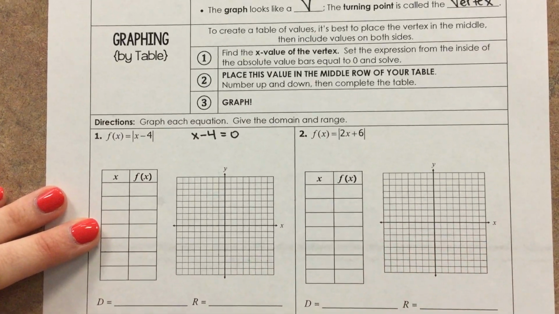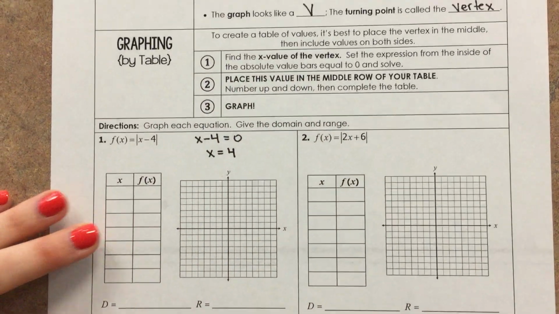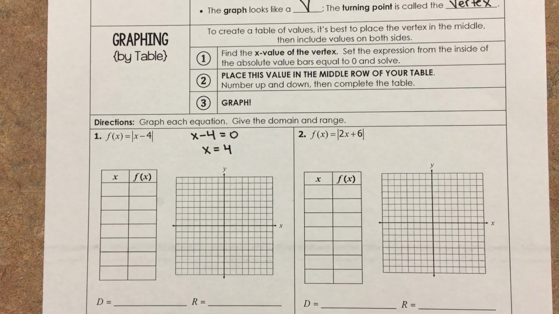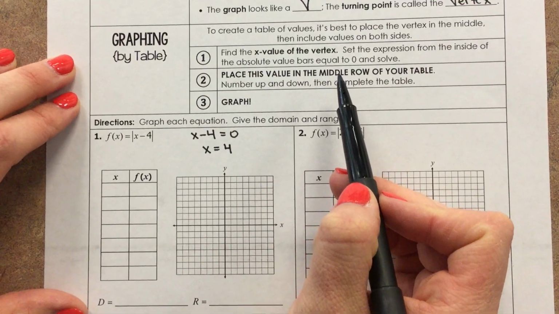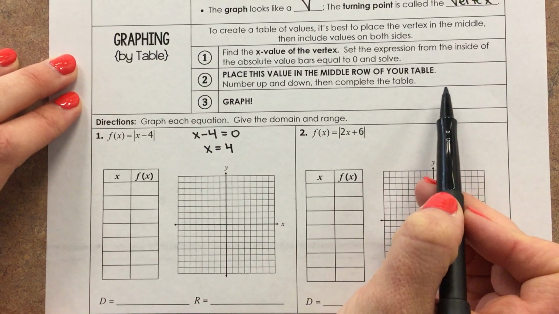So to solve this one, x minus 4 is equal to 0. I would add 4 to both sides, and I get x equals 4. So that was my step 1, just taking that expression from the inside, setting it equal to 0, and then solving. Step number 2. This is very important because we want everything to be centered at our vertex. Place this value in the middle row of your table.